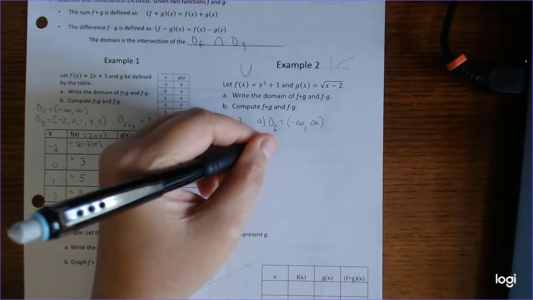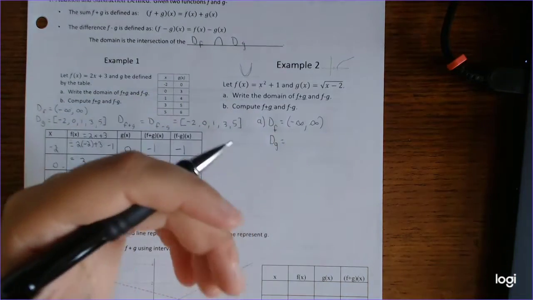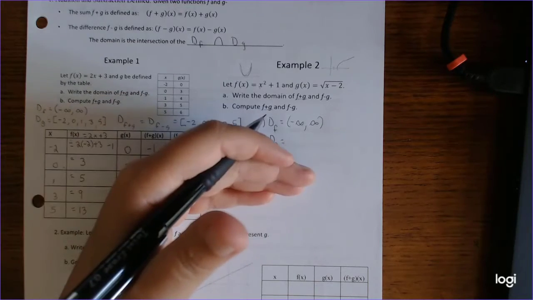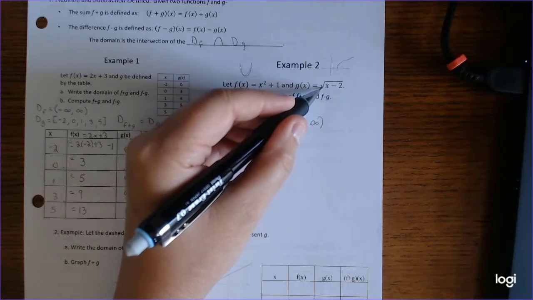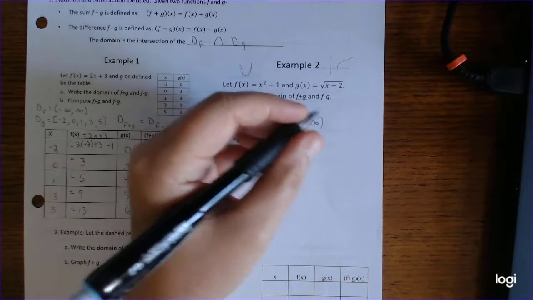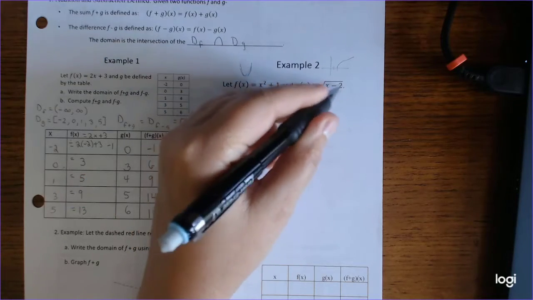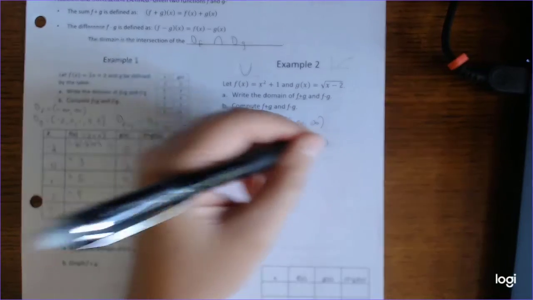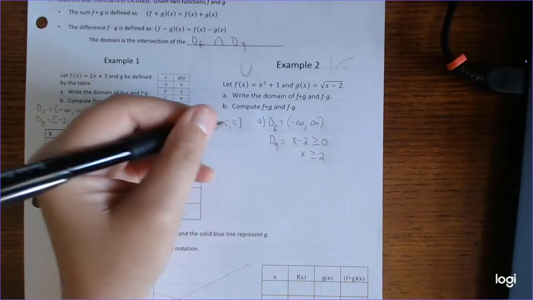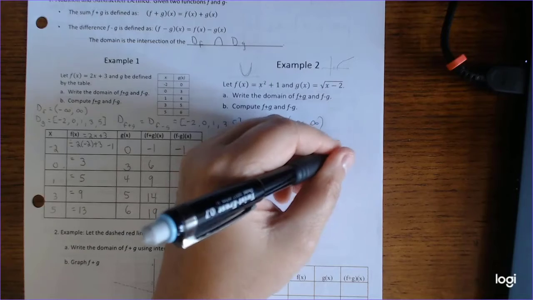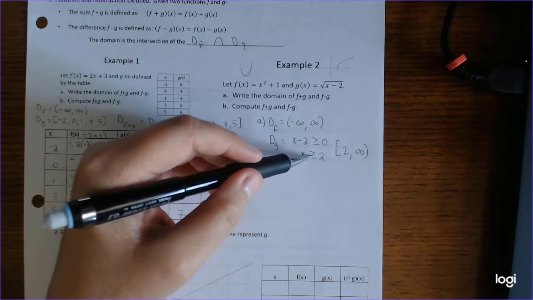The domain of g, however, we have a restriction. You have to always carry that knowledge about the domain restrictions with you everywhere you go in this class. So remember, if you have a radical with an even index, you set what's under the radical, and you have it memorized, this has to be greater than or equal to 0. So if you add 2 to both sides, you get that this domain is from 2 to infinity. So there's a restriction on this domain.